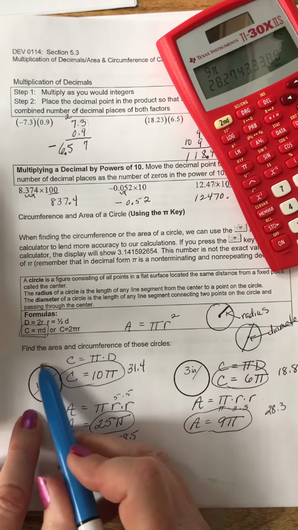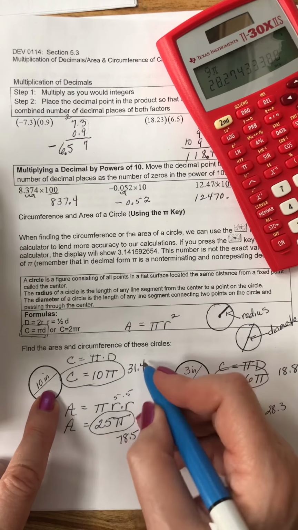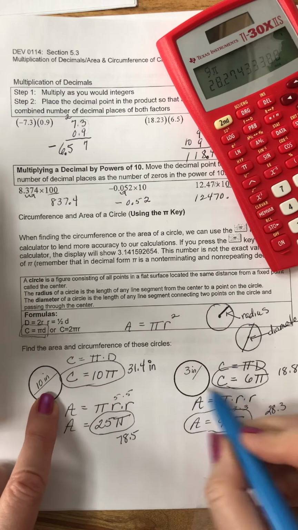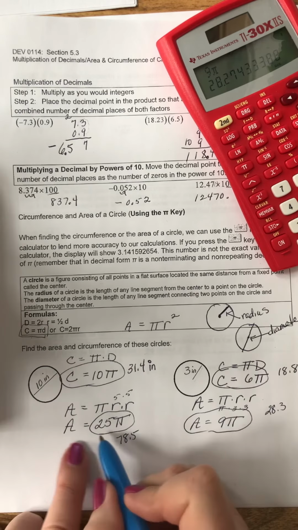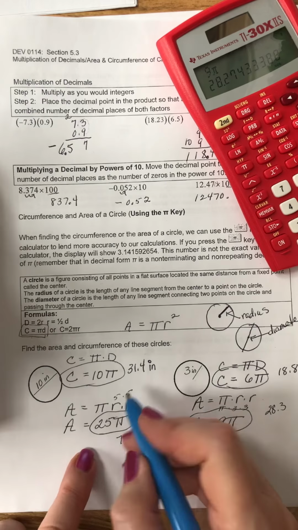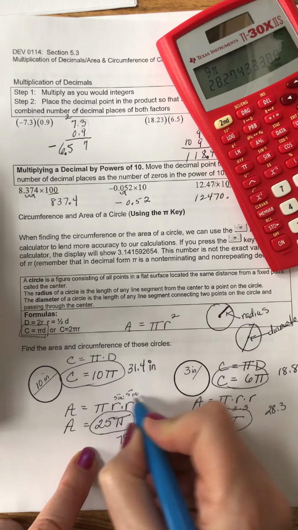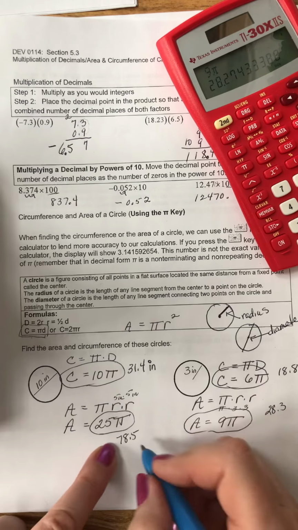So circumference is the length or distance around a circle. So this would be 31.4 inches. And here we would have 18.8 inches. Now area is measured in square inches because 5 inches times 5 inches is 25 square inches. So your area is square units.